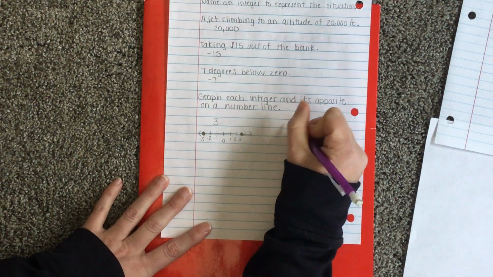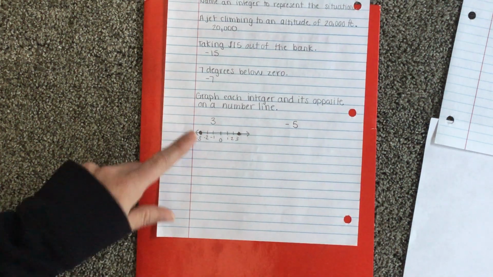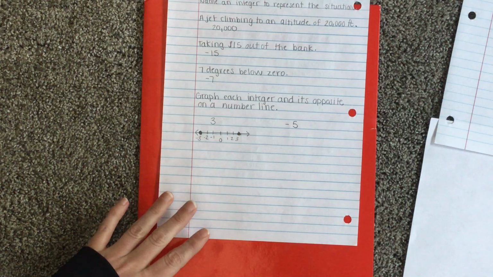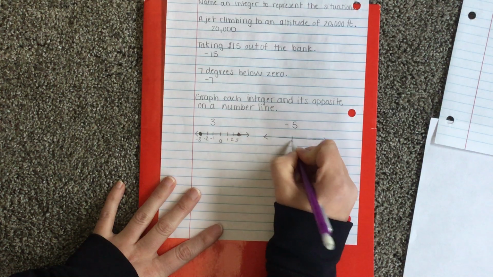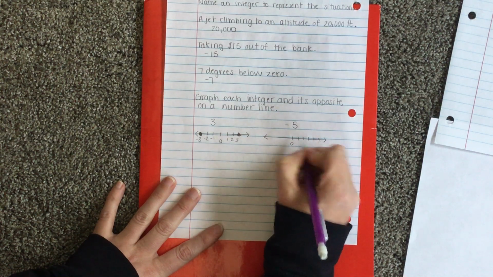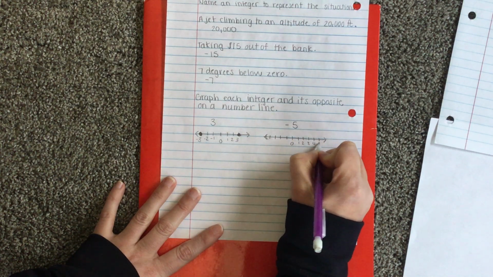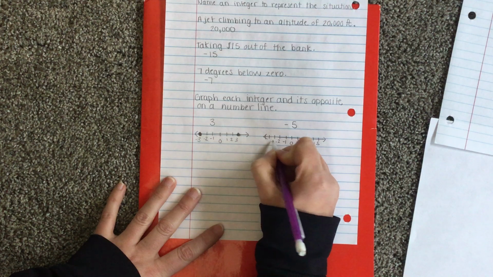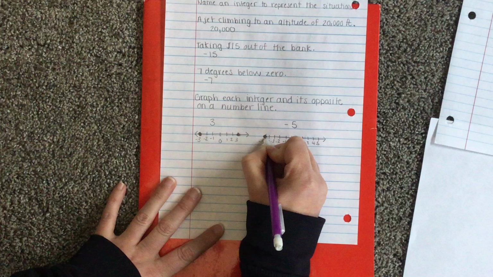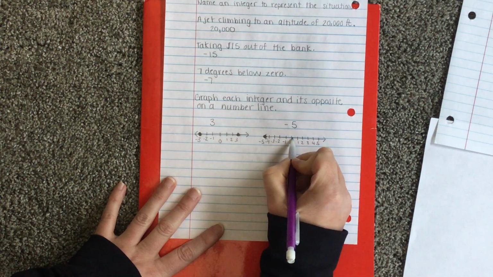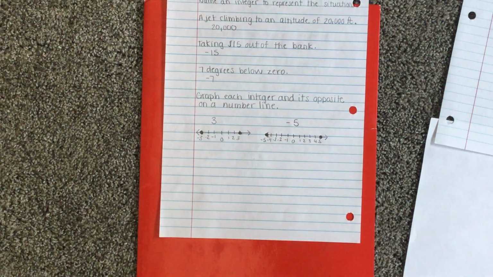I would like you to graph -5 and its opposite on a different number line. Don't use the same one. So notice when I make this number line, I'm not going to go any higher than 5. -5 belongs right here. -5 is 5 units away from 0 on the left side, so the number that's 5 units away from 0 on the right side is 5.